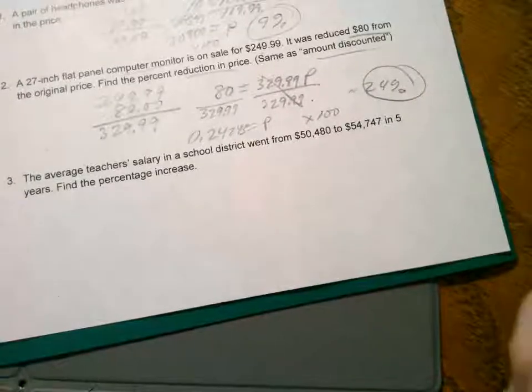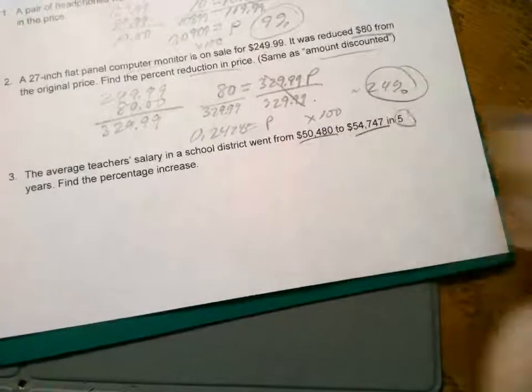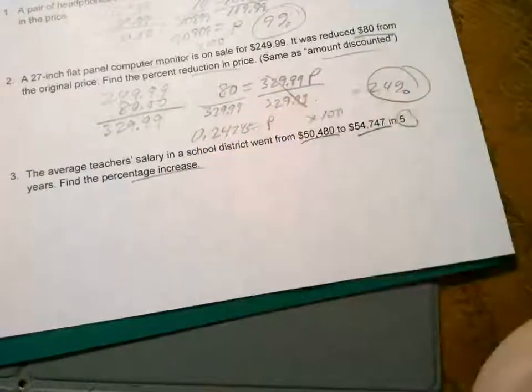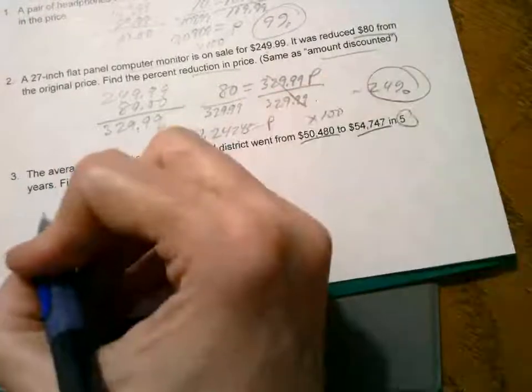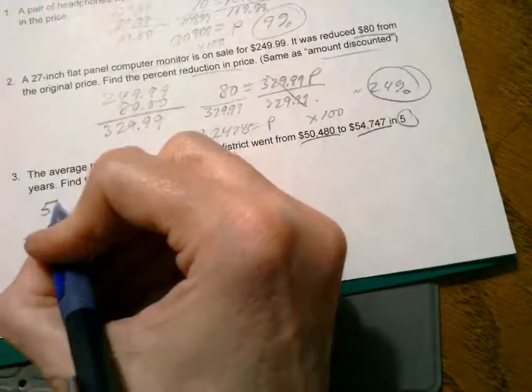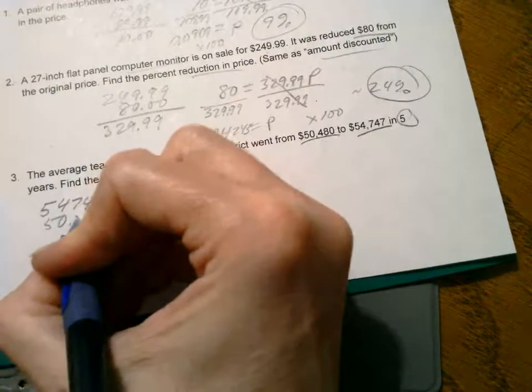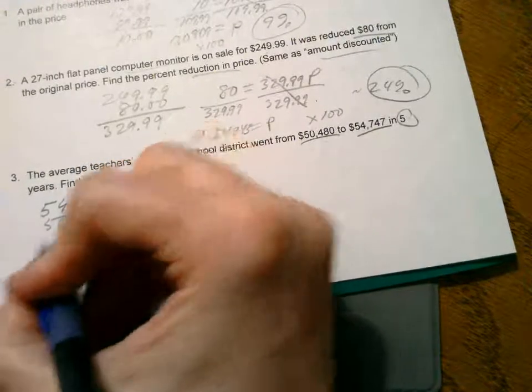Average teacher salary in the school went from this to this in 5 years. Find the increase. Percent increases, percent changes, always start with the difference. And you always want a positive number. Find out how far apart these numbers are.